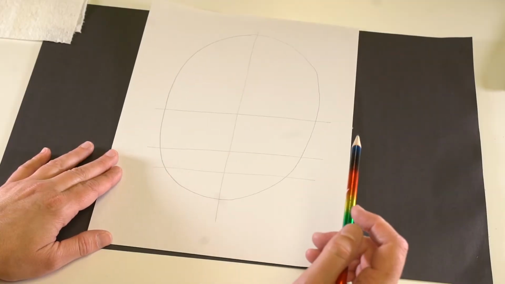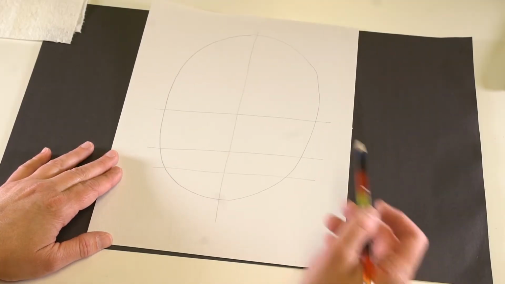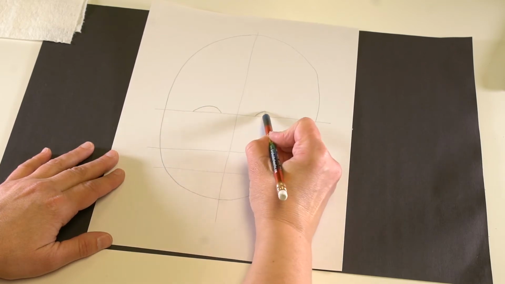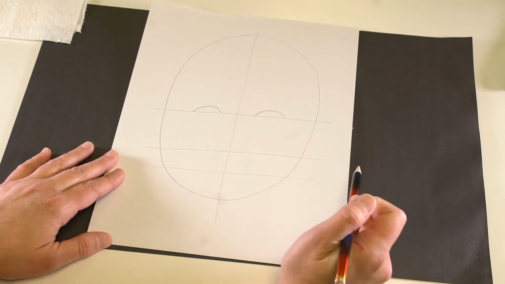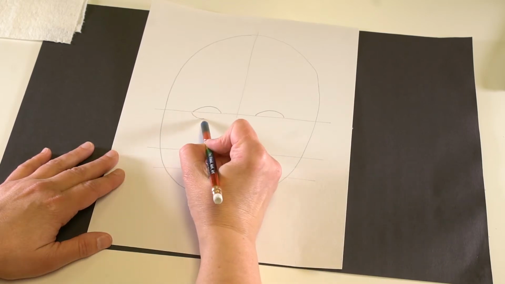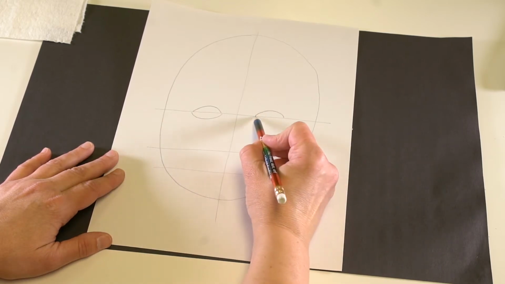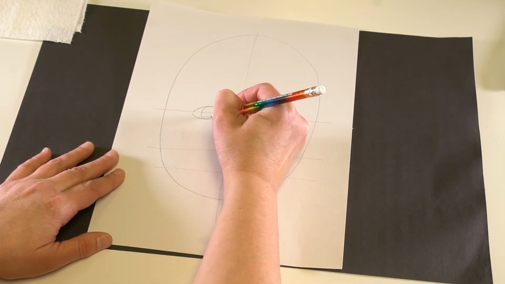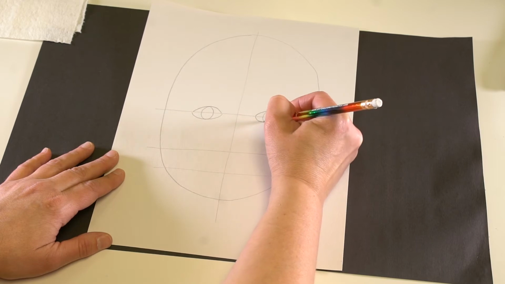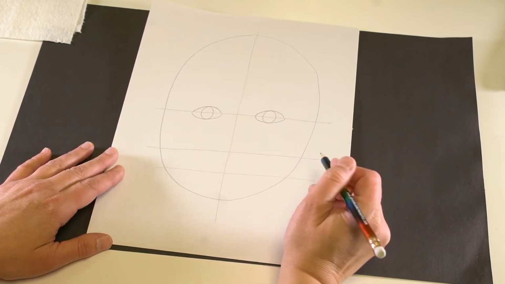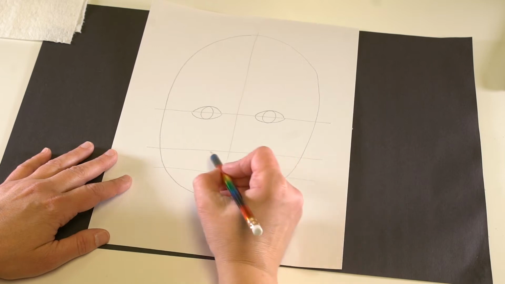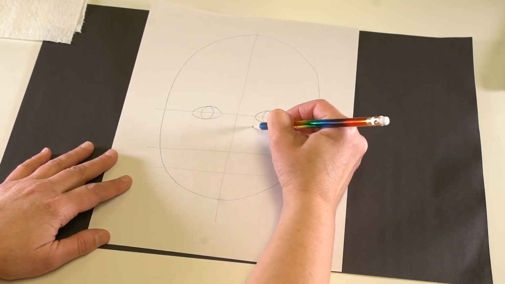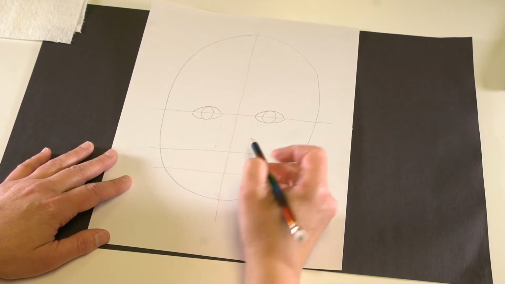On the top horizontal line, I'm going to show you how to make your eyes. You're going to make an arc like this and an arc again like that on the top of the line. Now you'll draw another arc going underneath the line. You can make circles in the middle for your eyes. And now I've drawn my eyes. The interesting thing about your nose is about as wide as the space between your eyes.